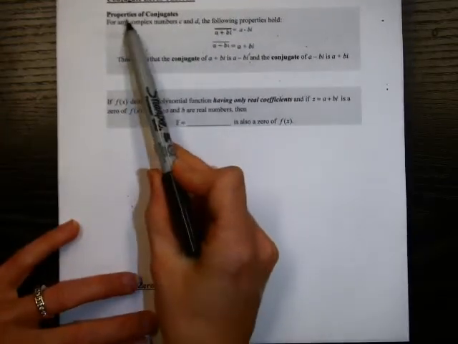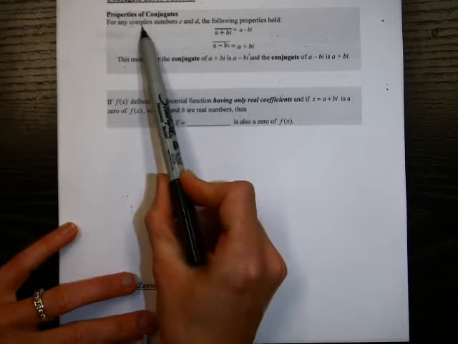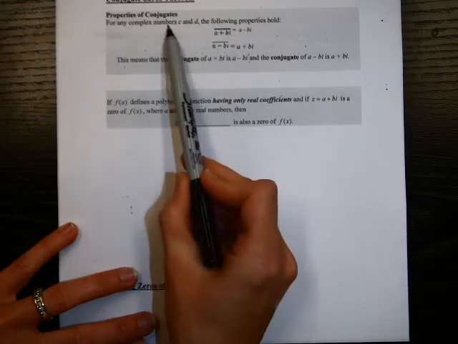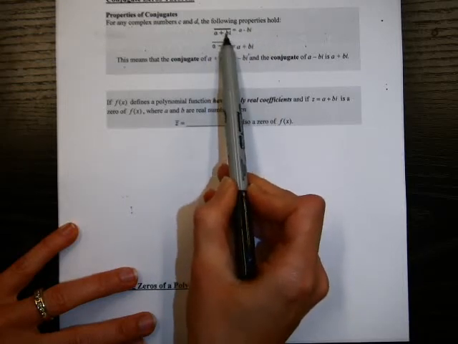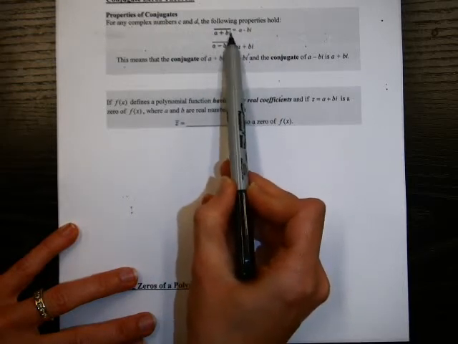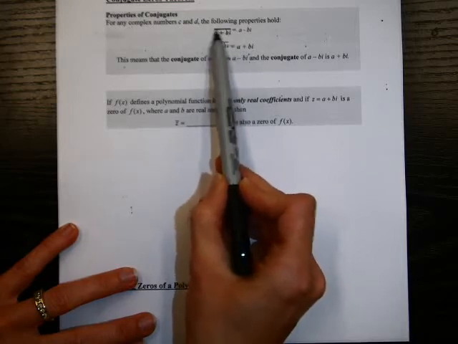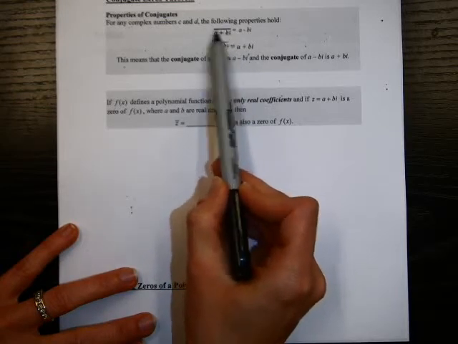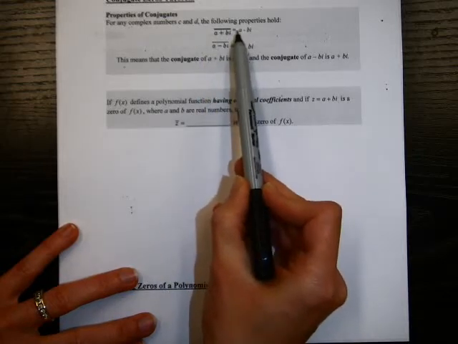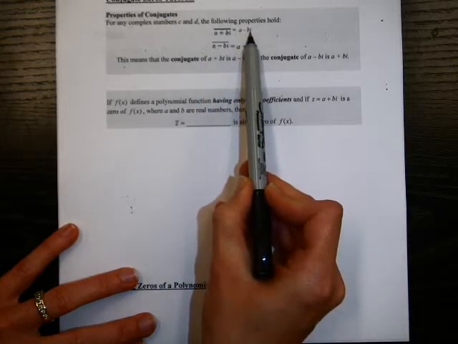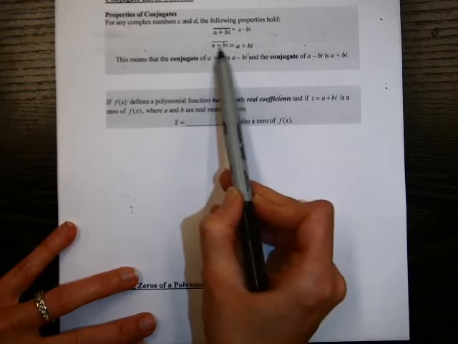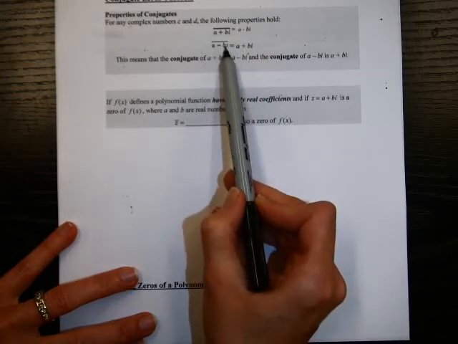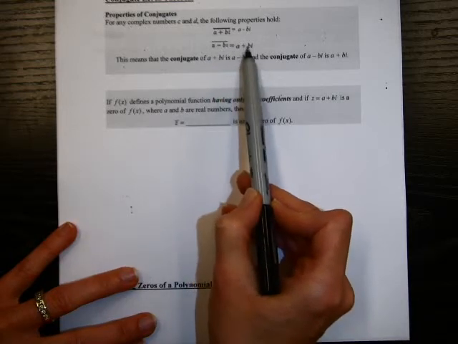And so let's start here with our properties of conjugates and make sure we all understand what a conjugate is. It says for any complex numbers C and D, the following properties hold. A plus BI, and notice this bar over it, is read as the conjugate of A plus BI. When there's a bar over it, that means the conjugate of A plus BI equals A minus BI, and vice versa. The conjugate of A minus BI equals A plus BI.